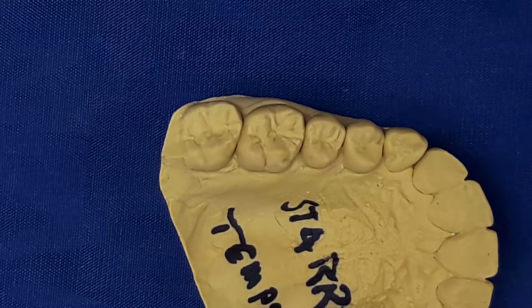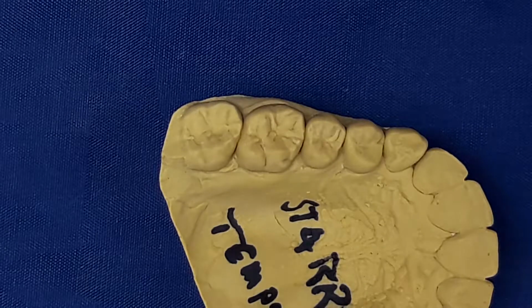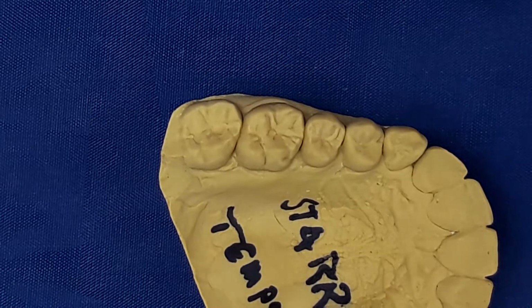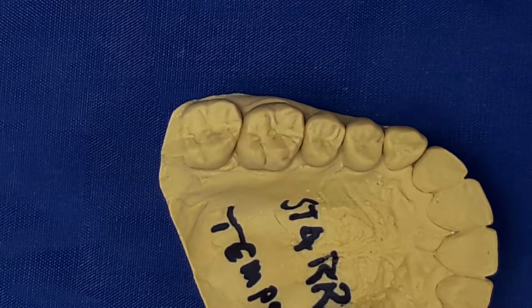So I decided to make a video showing the anatomy of this particular tooth to start with, and then depending on how well this video is received, I'll probably go into some others.